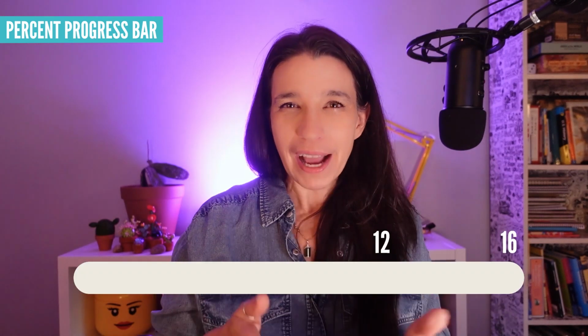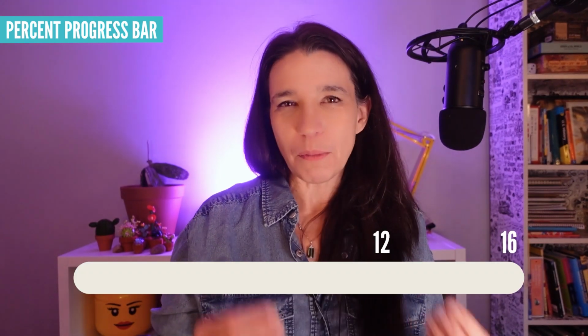So that's why I use percent progress bars. Every time the score changes, my bar converts it to a percentage and displays that. So if I have a score of 12 out of 16, this bar will calculate the percentage, 75, and display that.